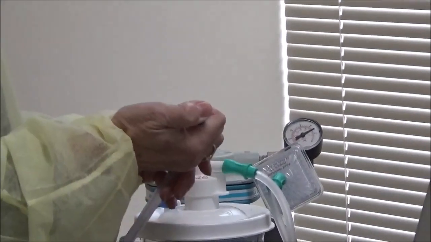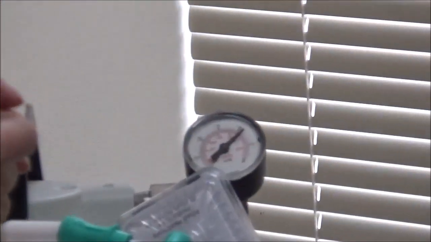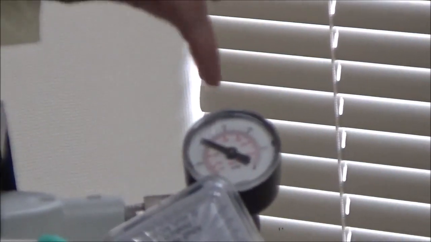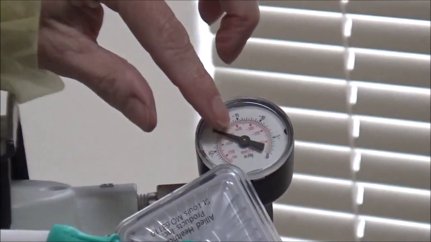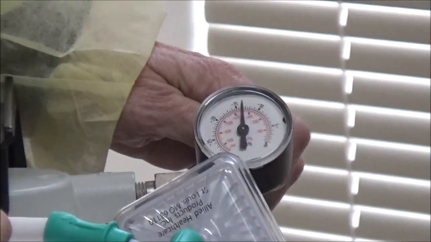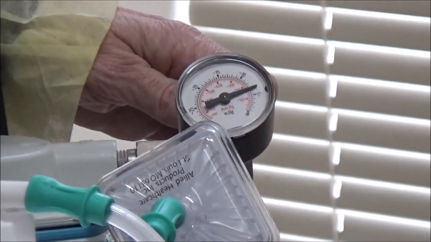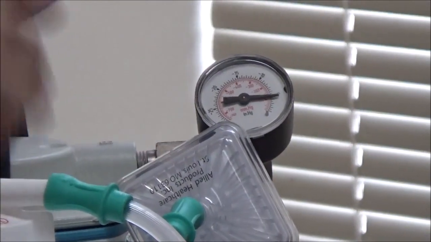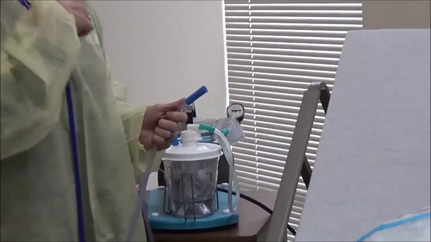And when I occlude the end of this, I need to hold it there for a few seconds because, as you can see, by holding it there for a few seconds, my suction is currently set at 20, which I know is way too high. So at this point, while this is still occluded, I would adjust my settings to be between 5 and 10. Then I can let it go, and I know that that's the maximum suction that will be applied when I put the catheter down into my client's trach.